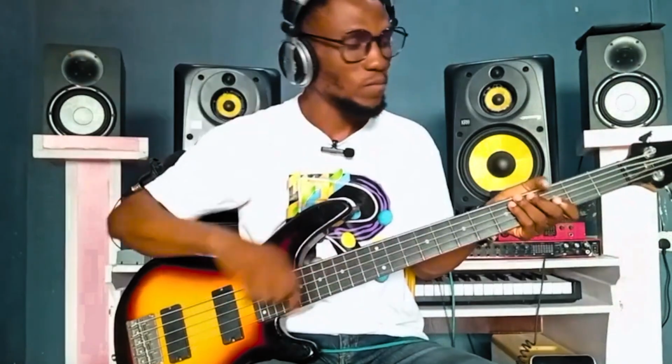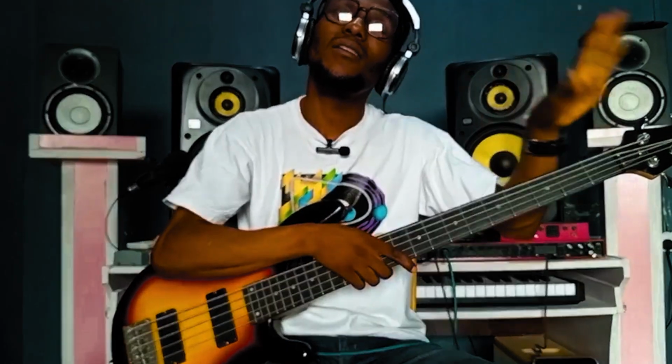Moving forward, let's now go into key identification. How do I identify keys in music? You can also apply this method on your keyboard, your bass guitar, your lead guitar, and some other string instruments. How do you identify that this is C? How do you know that this is D? How do you know this is G? How do you know this is F? It is simple.